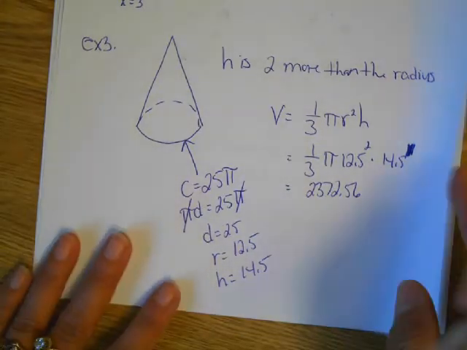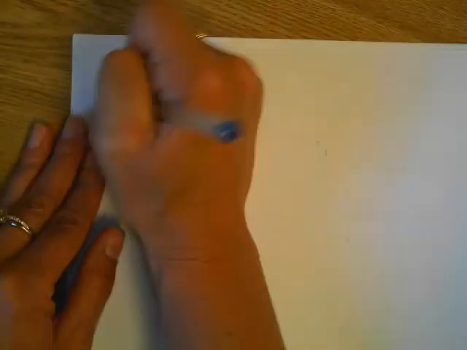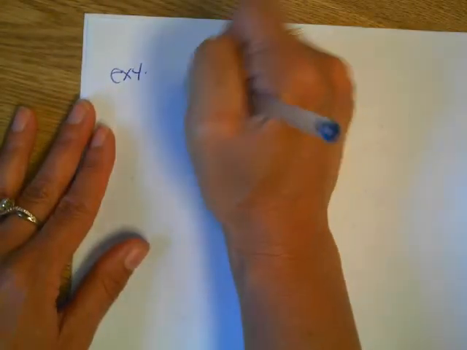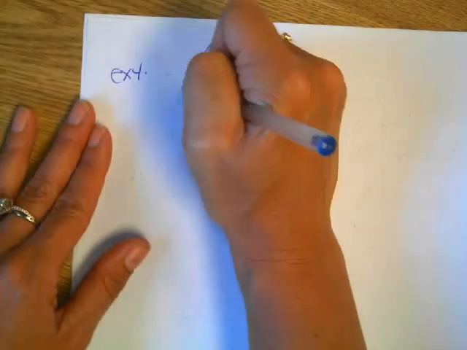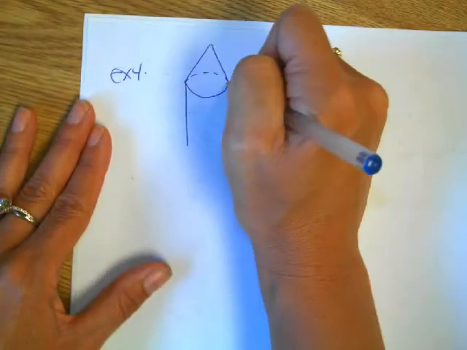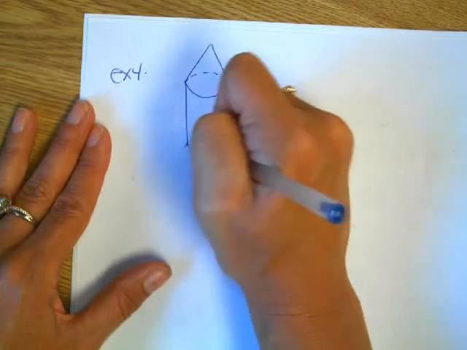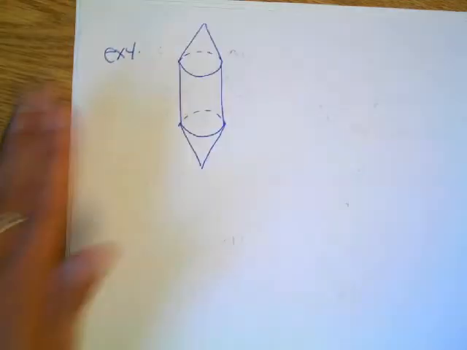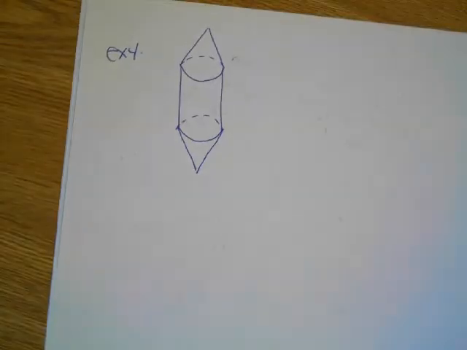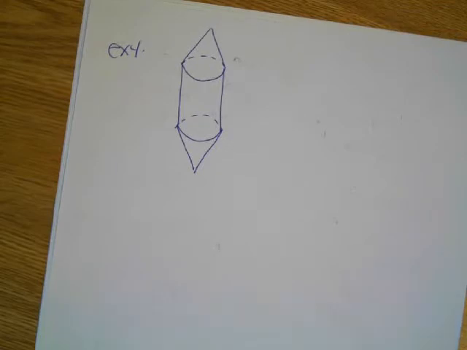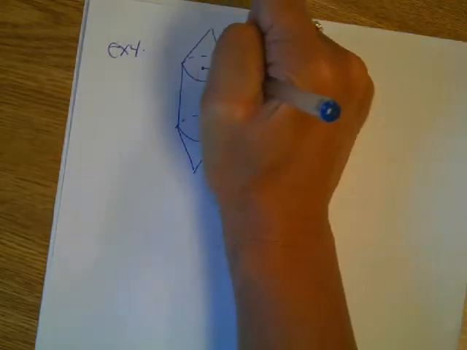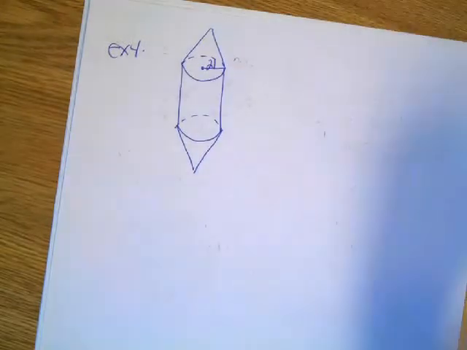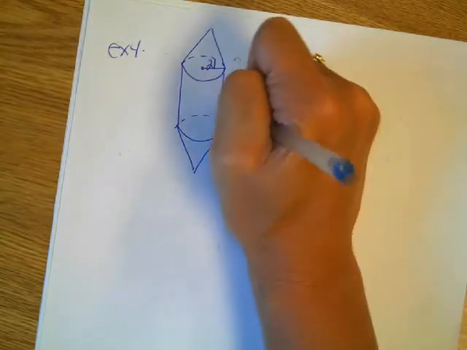And one last example. Oh, two last examples. Two more. Number 4. We have a composite figure. We're going to have a cone, cylinder, another cone, and ask you to find the total volume. And here's what we know. We'll have 21 here, 45 here.